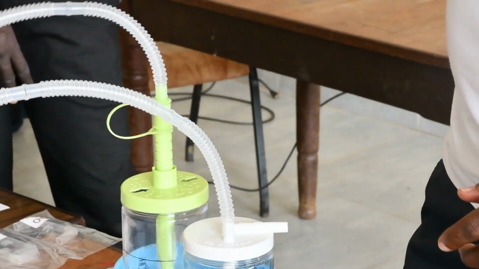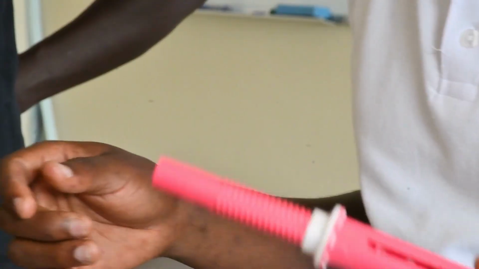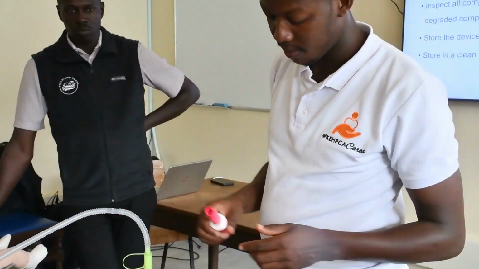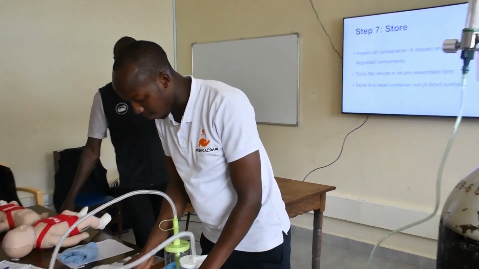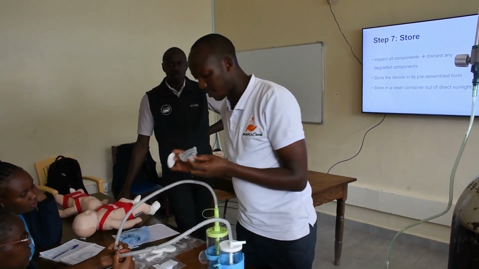Now we come to the blender. Okay, we have the blender here. We can fit it fast. In this case, let's assemble the filter.